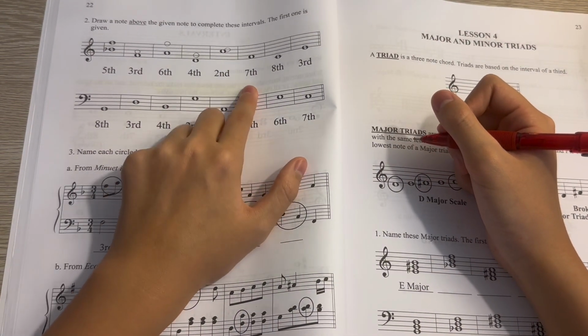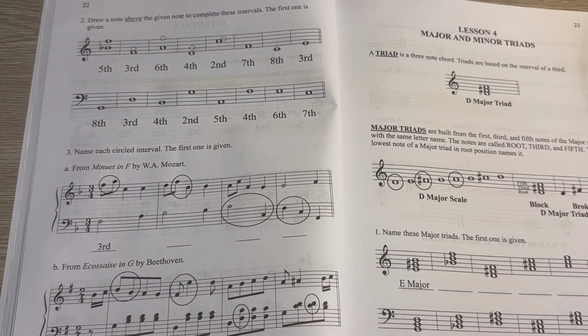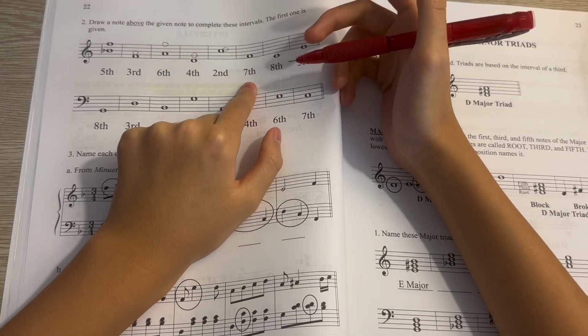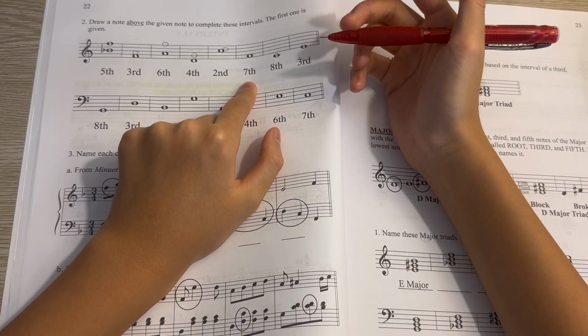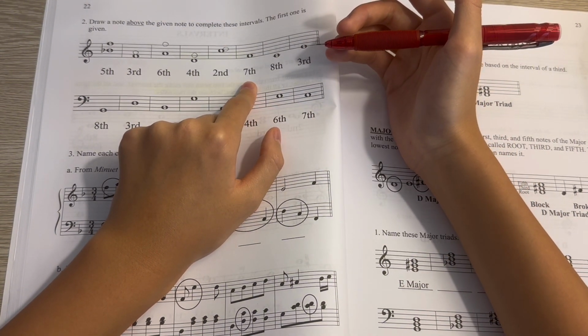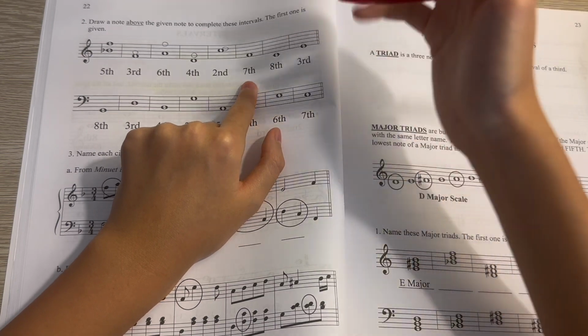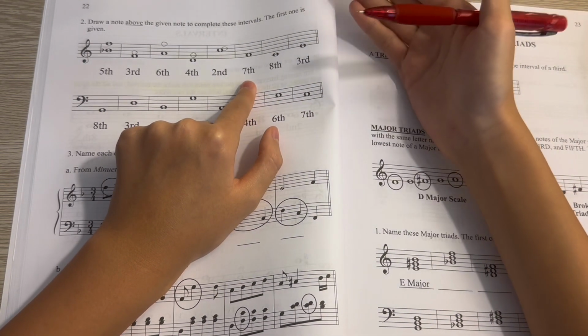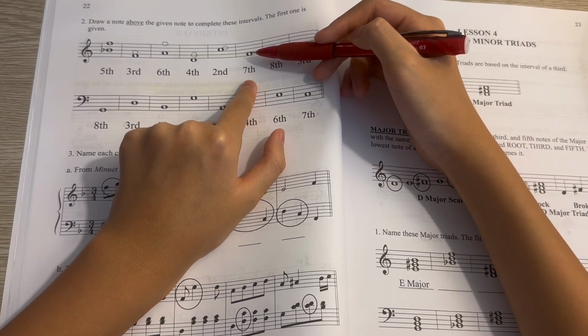Okay, now we have 7th. So I personally don't want to count 7 spaces. I keep saying spaces. I feel like it's confusing, but 7 distances apart, you might count wrong. So something I just do is I find an octave first.